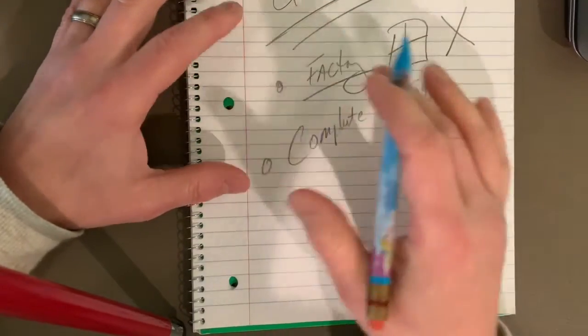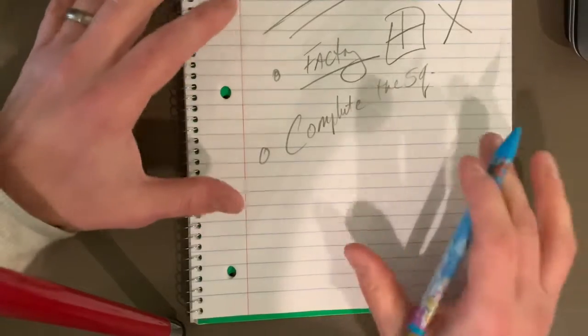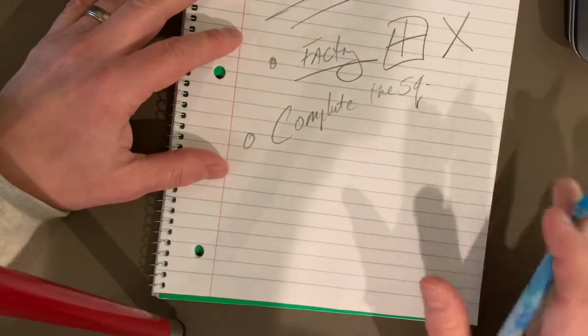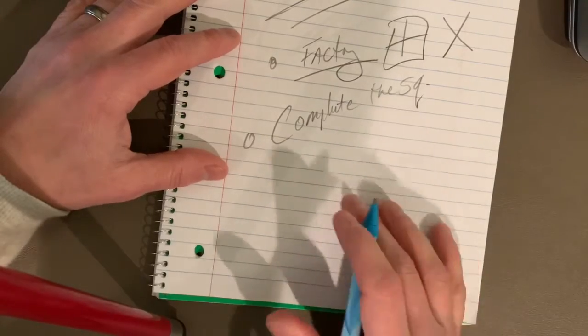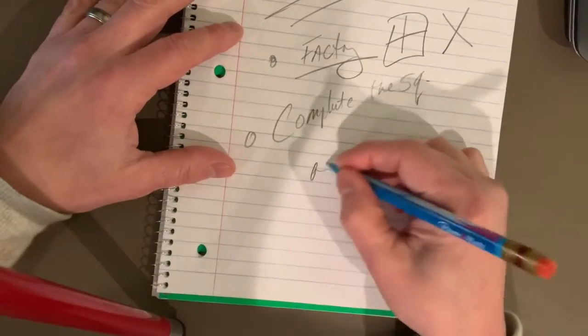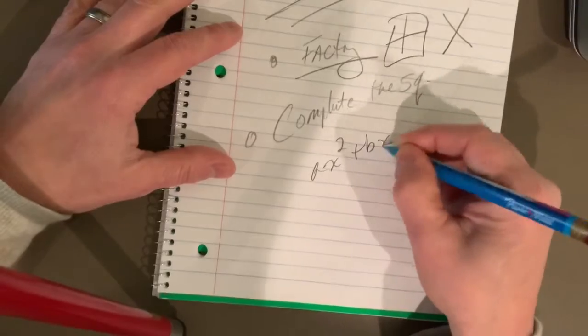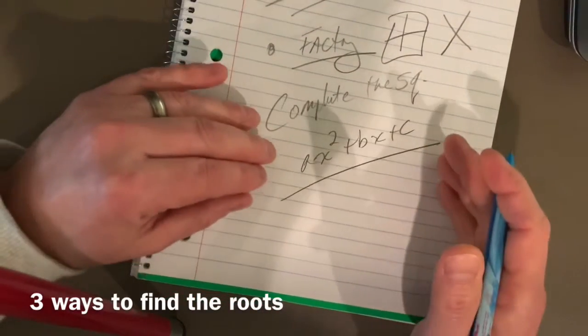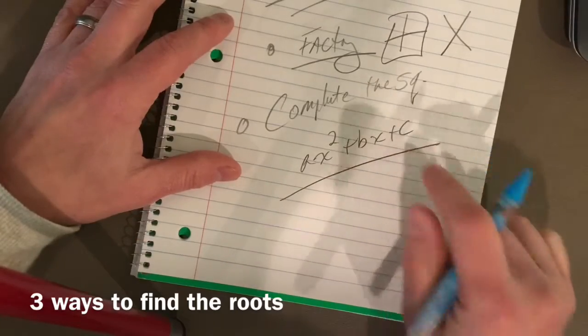And this quadratic formula is the big gun. It's the biggest thing that you can use. It'll work no matter the case. No matter what the quadratic looks like, as long as you put it in the form ax squared plus bx plus c. If you remember, that's standard form. When you put it in standard form, you get your a, your b, and your c, and you'll be able to use the quadratic formula.